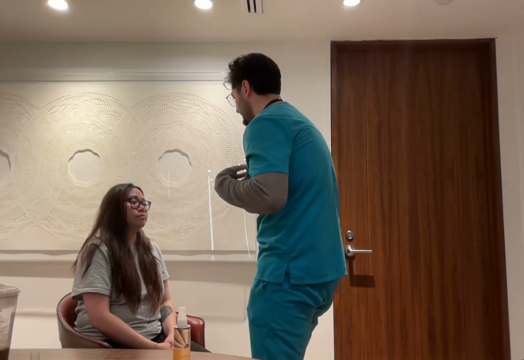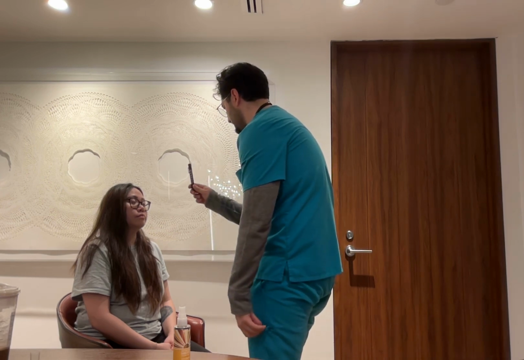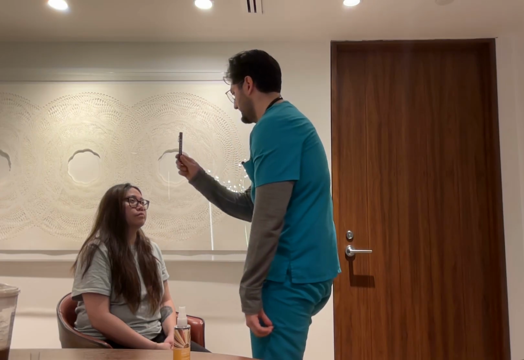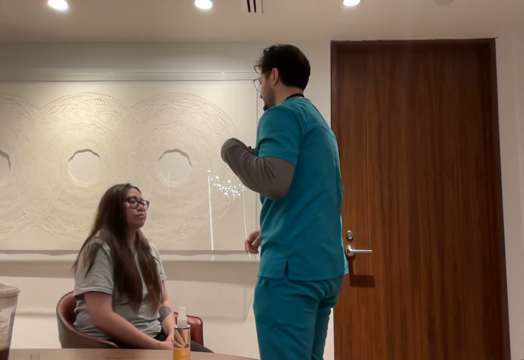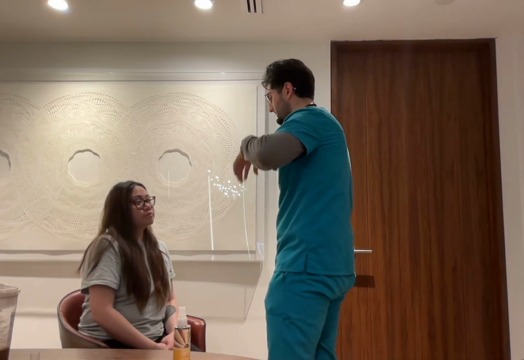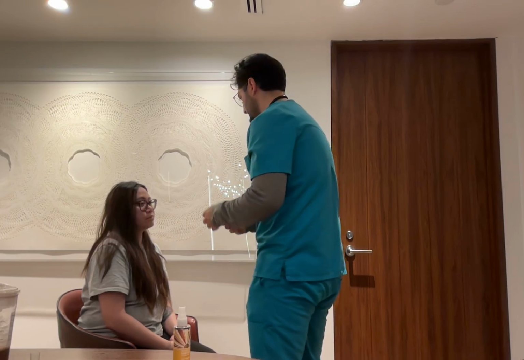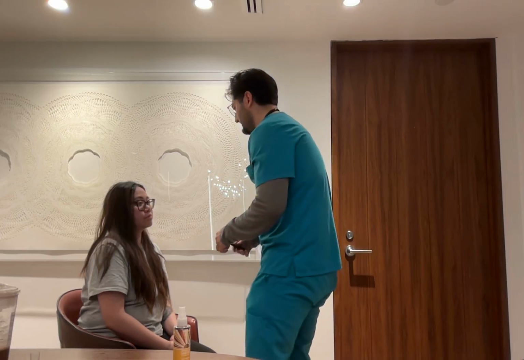Now I'm going to assess for extraocular movements. I'm going to ask that you follow the pen with your eyes. Extraocular movements intact. So cranial nerves 3, 4, and 6 intact. Now I'm going to assess for convergence.